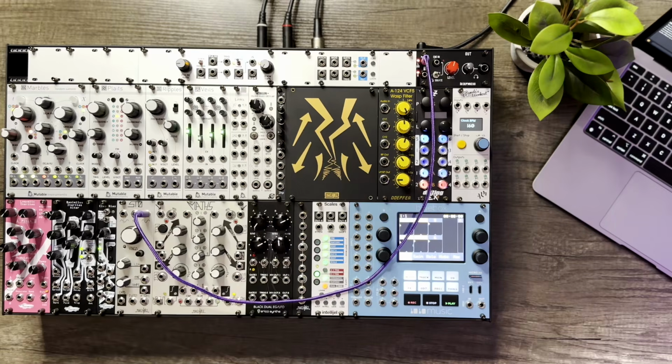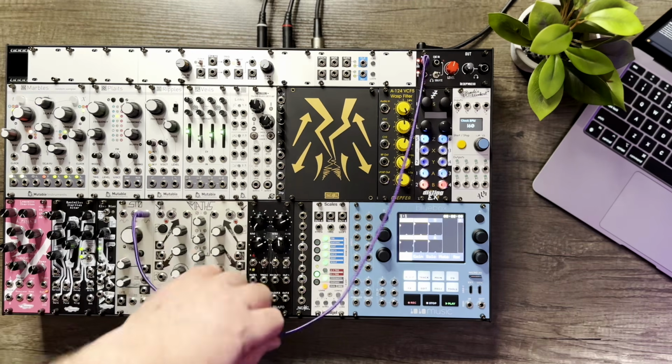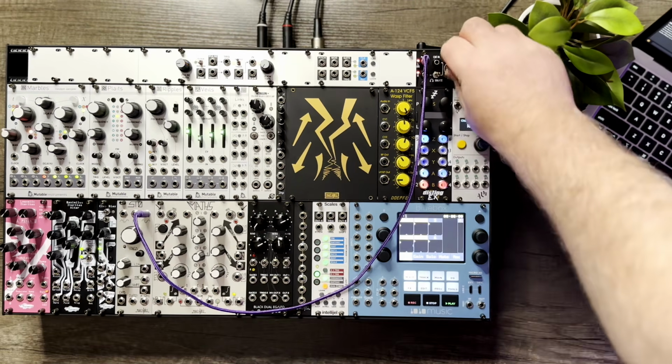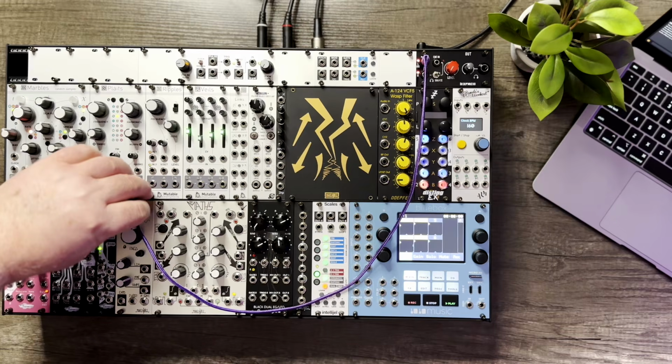Okay, so let's set up a simple patch and control it through Ableton Live. I'll start with an oscillator, the STO again, but this time use the variable shape output since it's a bit more sonically interesting.